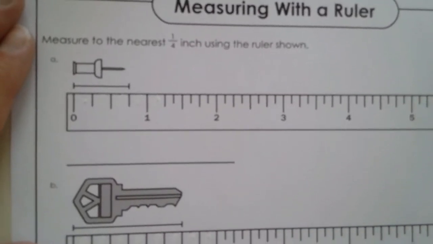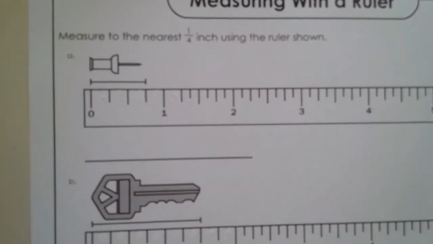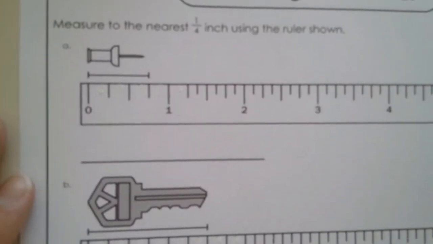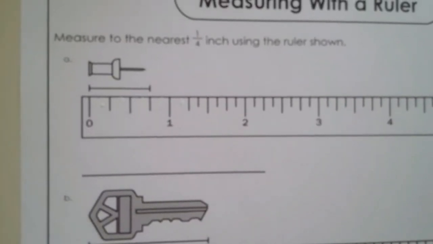Now, problem A, I'm going to have it zoomed in so you can see it up close. And what I'm going to do is keep moving it down for you for each problem as we go. But I'm not going to tell you the answers. So if you need more time past what I've shown you, just keep pausing the video so you can look at it for longer. So problem A, there's a push pin here.